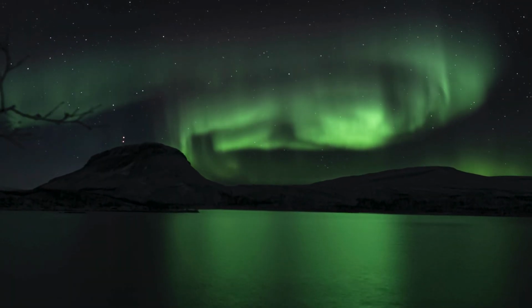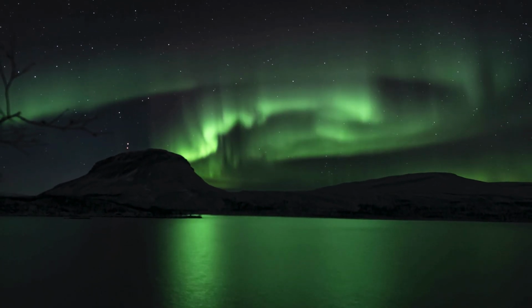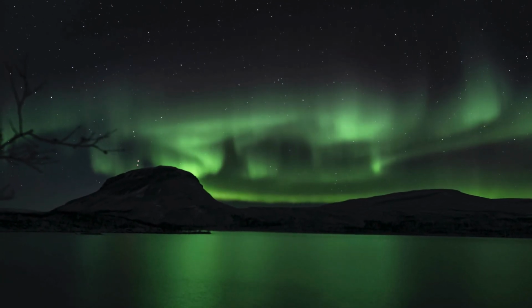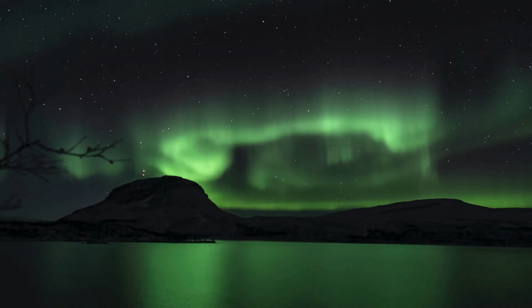From Earth's surface to other worlds, auroras showcase the powerful interaction between stars and planets. They remind us of the journey solar particles take to illuminate our skies in a dazzling display of cosmic energy.